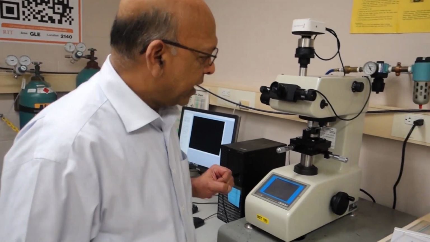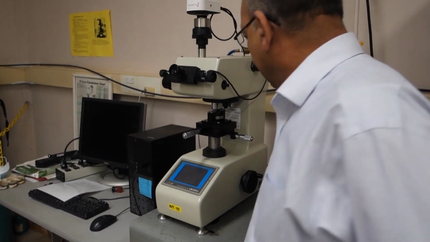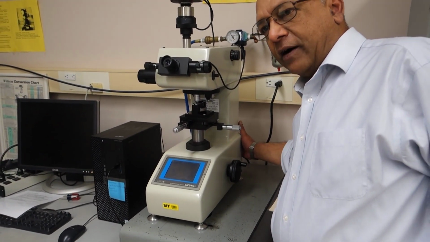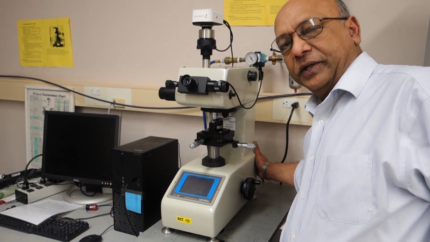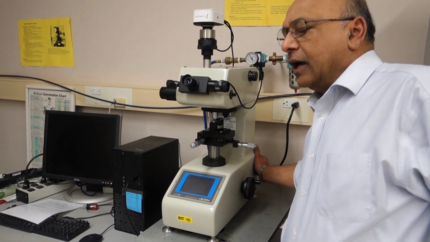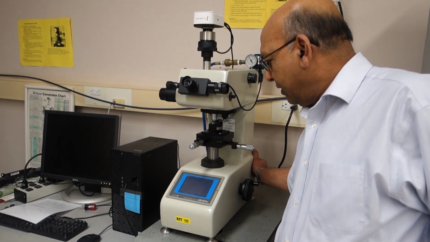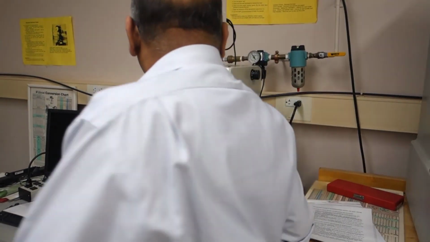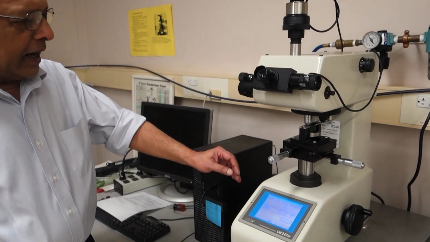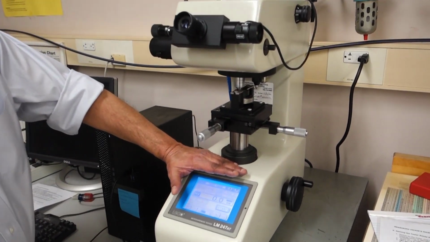Okay, so we are going to make a Vickers hardness measurement. At the back, we have two power switches. One is the regular power switch, which we usually leave on. The other one we switch on when we want to use the machine. It lights up our LED, and the first thing we are going to do is prep up.